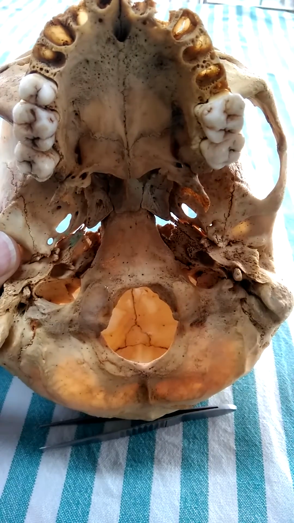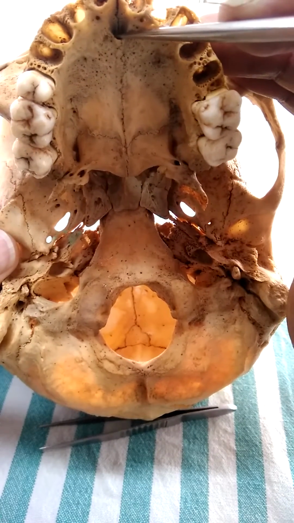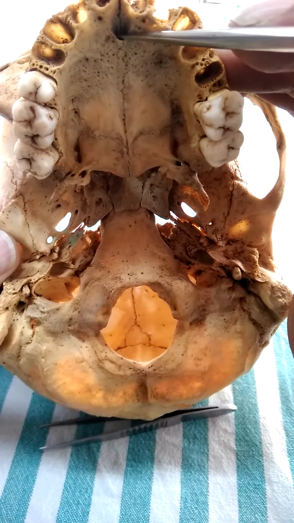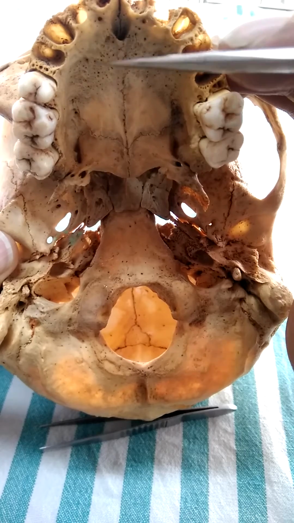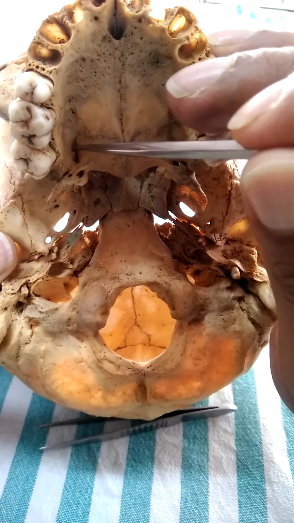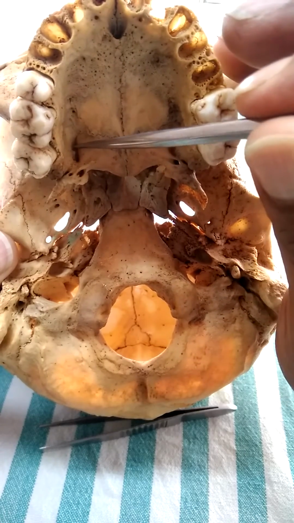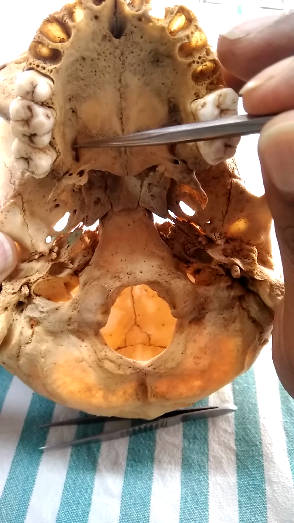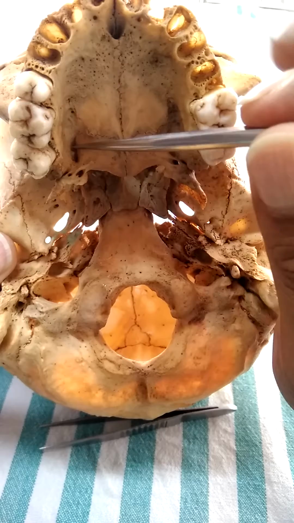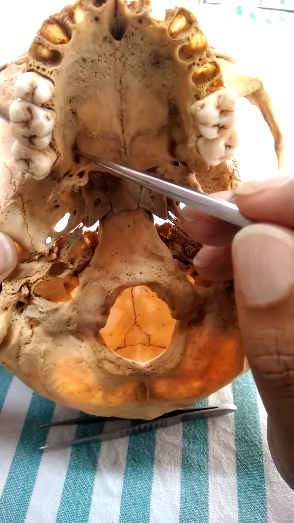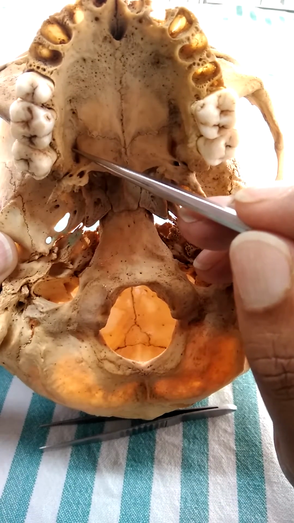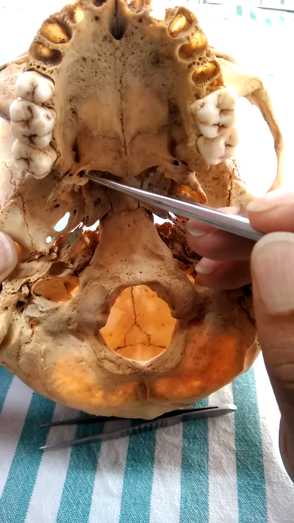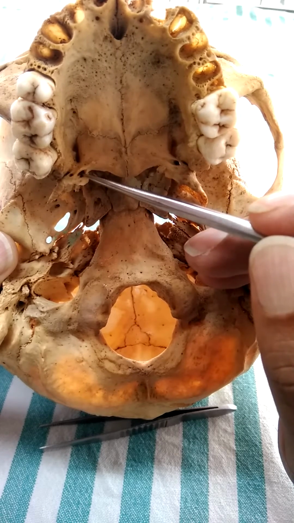Now we'll see the structures passing through each foramen. The incisive foramen passes the greater palatine vessels and the nasopalatine nerve. Through the greater palatine foramen pass the anterior palatine nerve and the greater palatine vessels. Through the lesser palatine foramen pass the middle and the posterior palatine nerves.